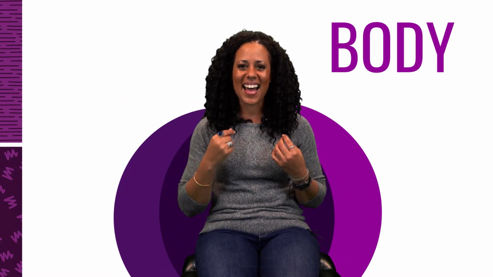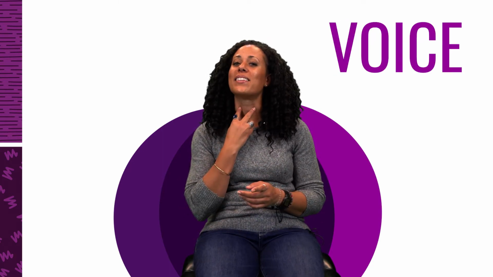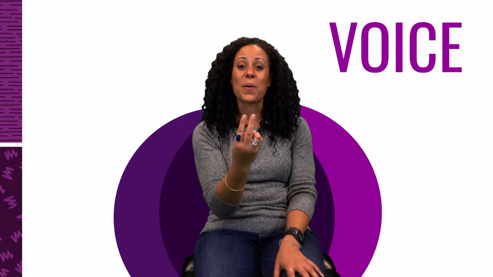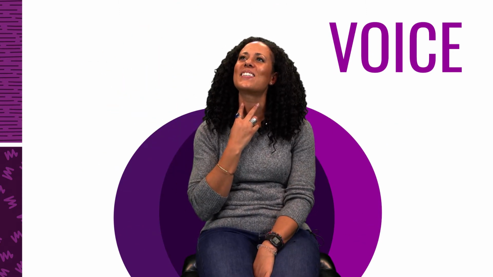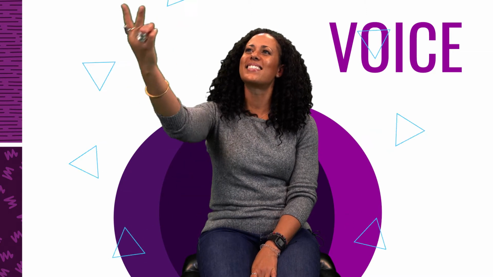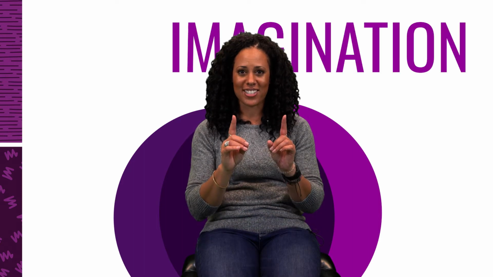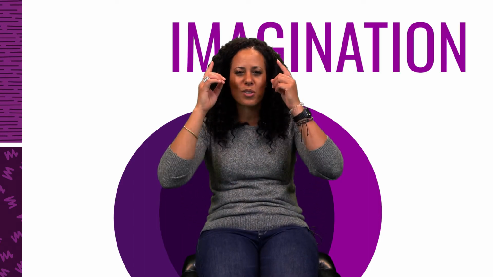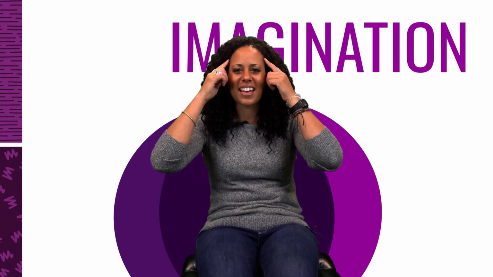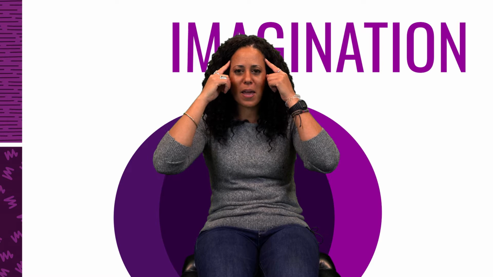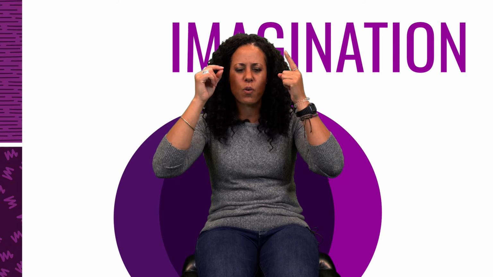Body. Fantastic job. The second tool that all actors have in their toolkit is voice. Voice. So make a V with 2 fingers, place that V at your throat and say it with me. Voice. Fantastic job. The third tool that all actors have in their toolkit is their imagination. That's right. So to remind us to use our imagination, place your fingers at your head and tap your head 5 times as you say imagination. Ready? Imagination. Fantastic. Do it with me one more time. Imagination. Wonderful job.